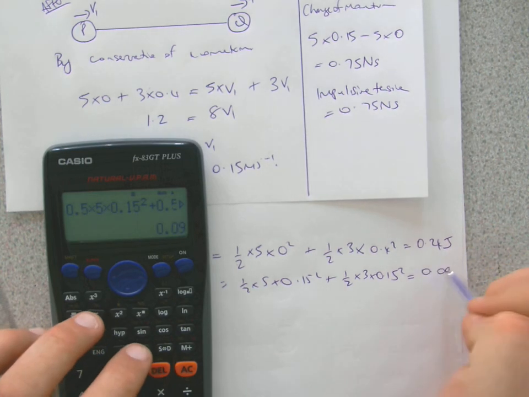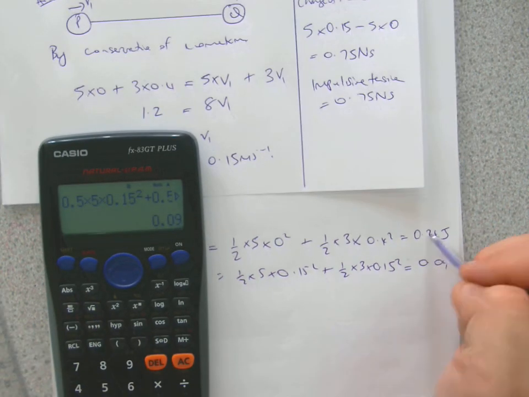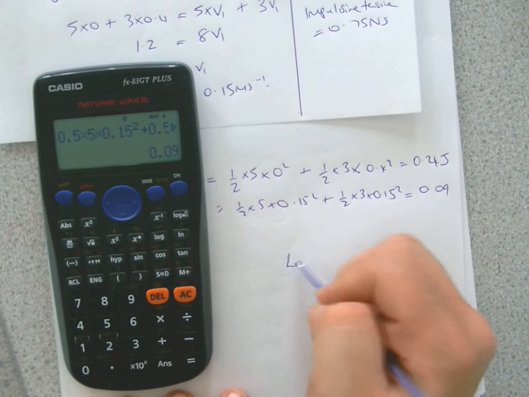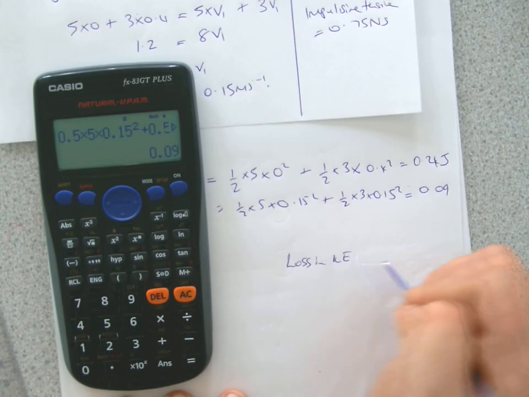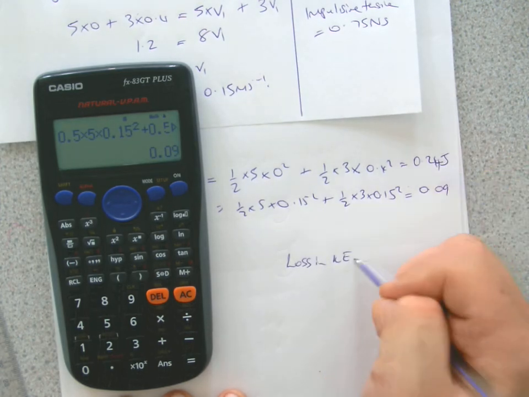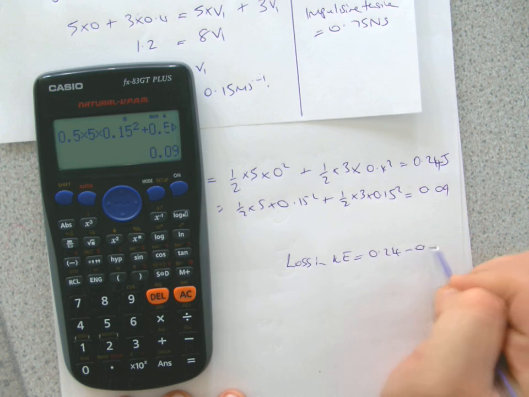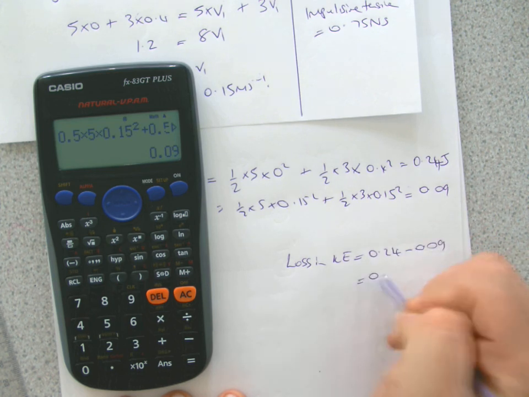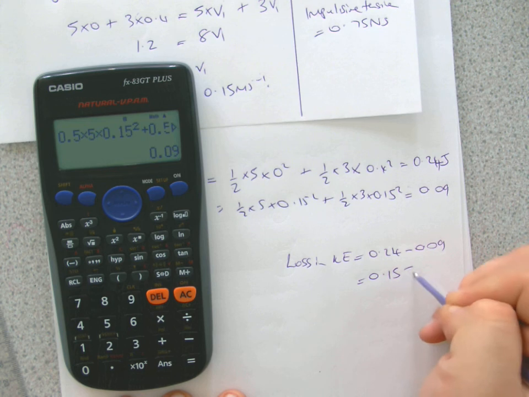We get 0.09, so then the change in energy, the loss in kinetic energy, you can see there's more energy before because that's 0.24. 0.24 take away 0.09, which is 0.15 joules.